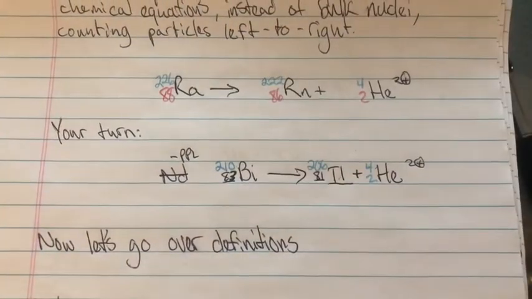Okay, so now let's go over some definitions.